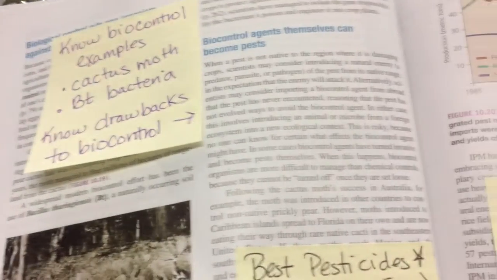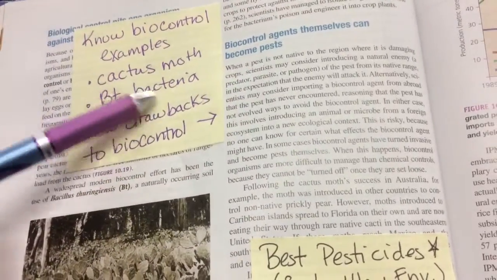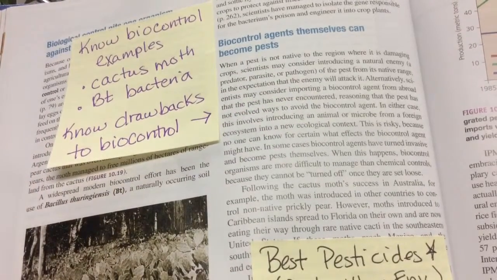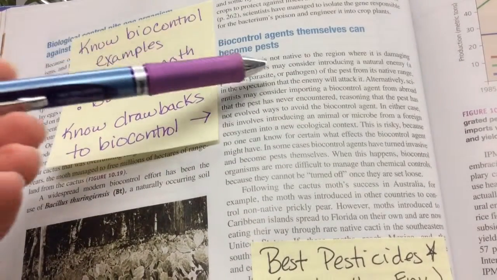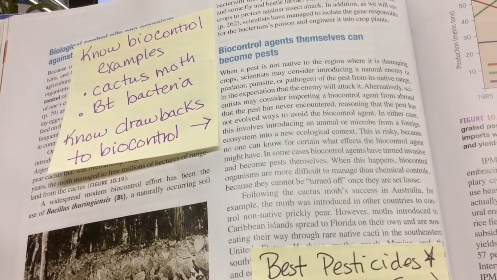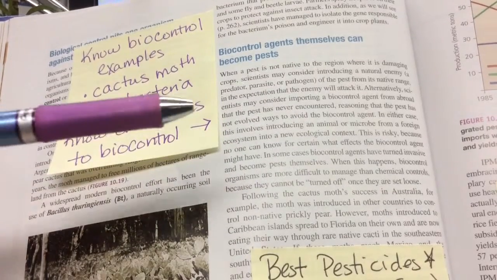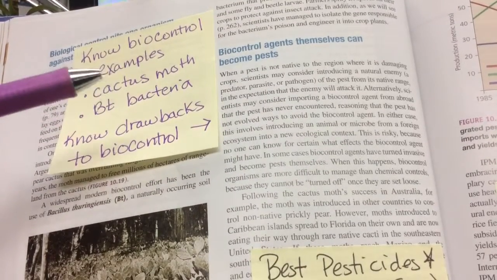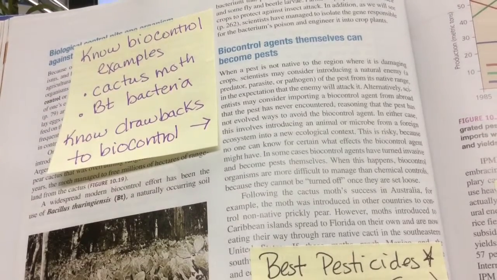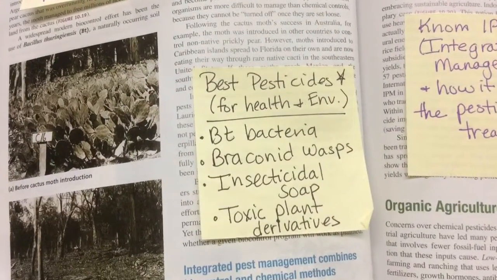So there are some drawbacks to biocontrol. Basically, if you introduce an animal to control something, you have to do a lot of extensive tests because you could inadvertently introduce an invasive species. They did this in Australia with the cane toad that was supposed to kill cane beetles, but it didn't and became an invasive species.